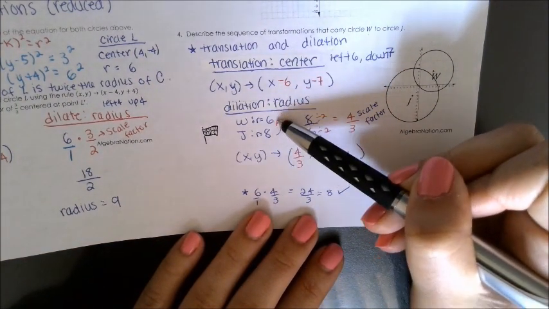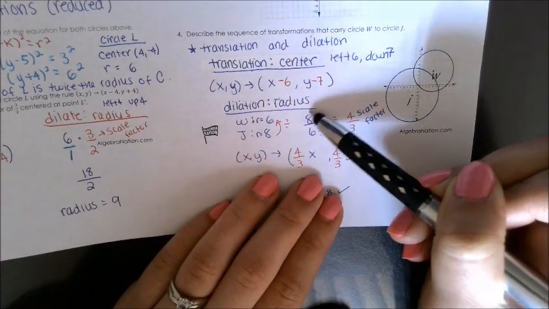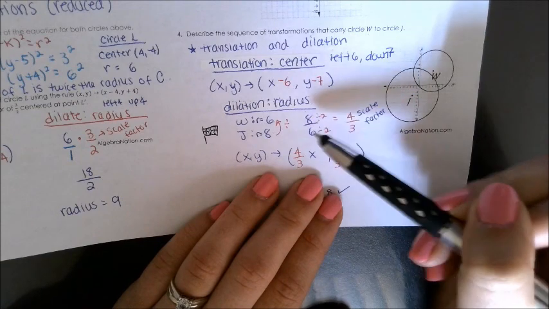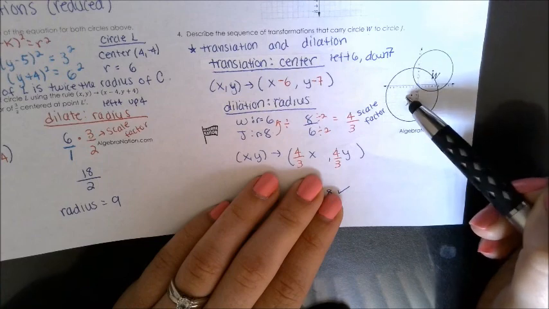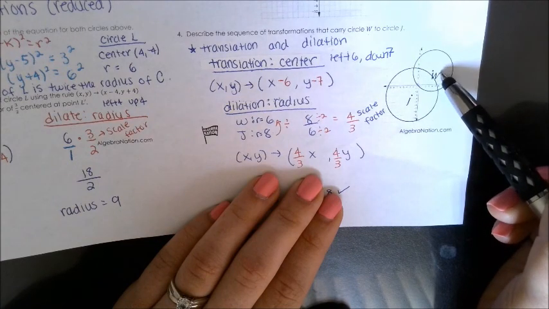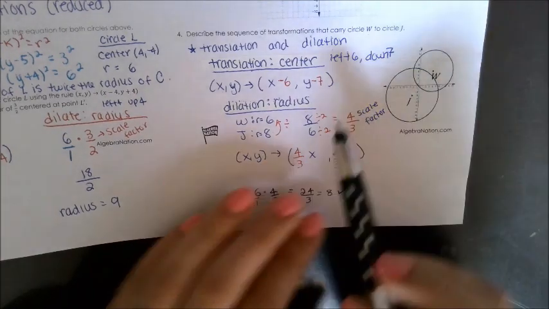I'm going to do 8 divided by 6. So I get the answer. I'm always going to reduce a fraction. So I get 4/3. That's the scale factor. So from W to J, if I multiply my values, my x and y, by 4/3, that's how you get the new circle. So you're going to write it like this.